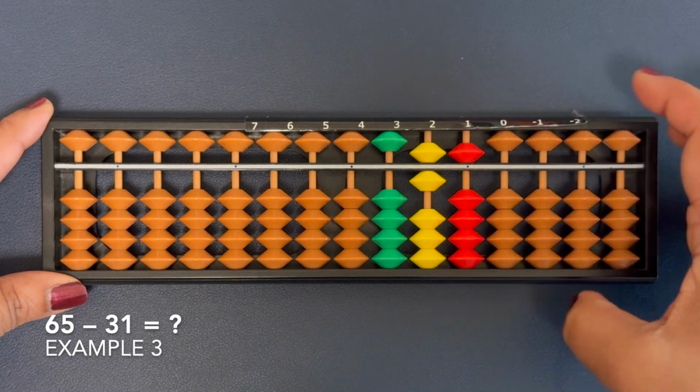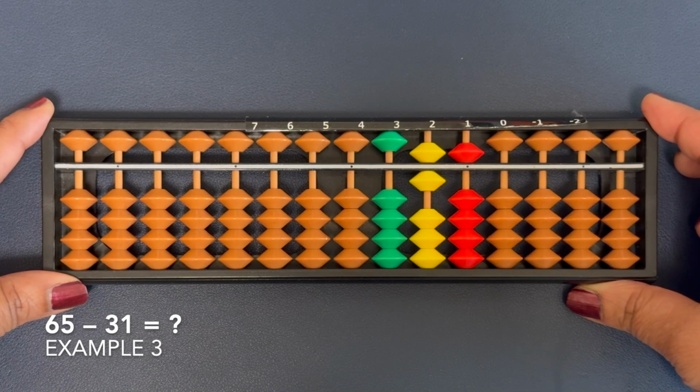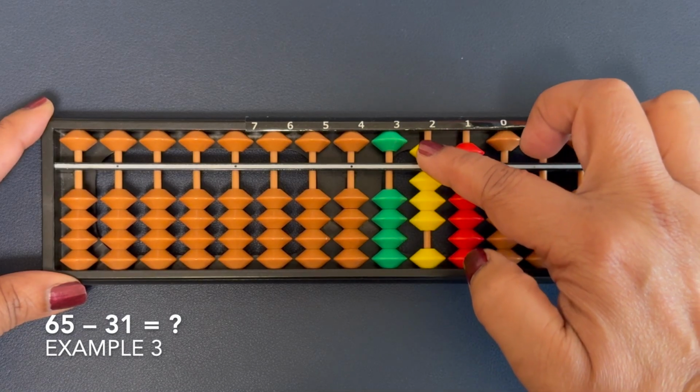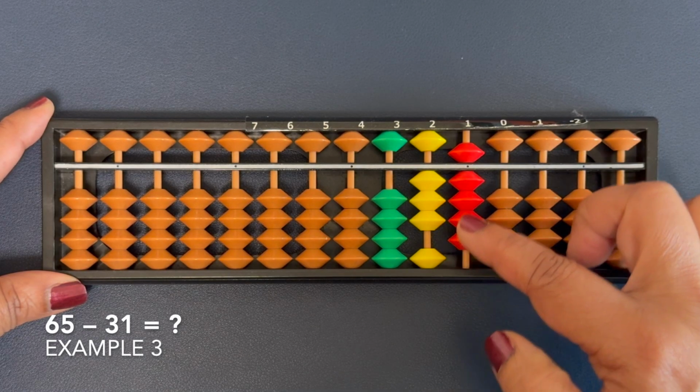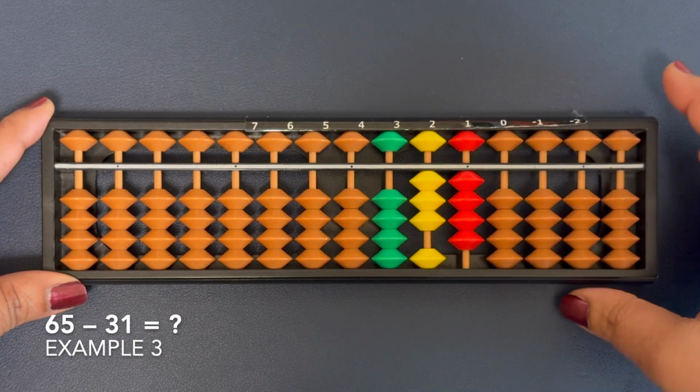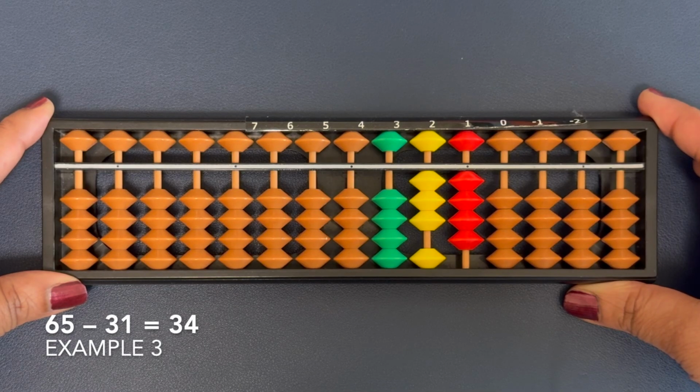Next, 65 minus 31. 50, 65. Minus 31. Use the helping 5 rule. Add 2, take 5, minus 1. Again helping 5 rule. Add 4, take 5. Answer is 34.